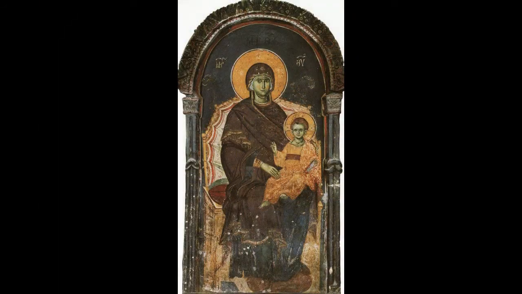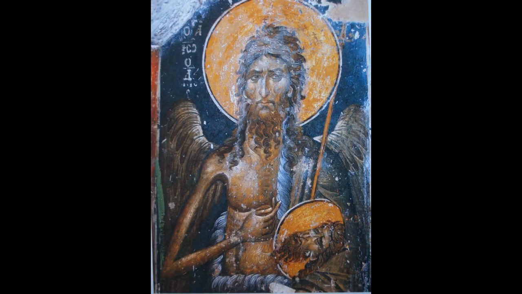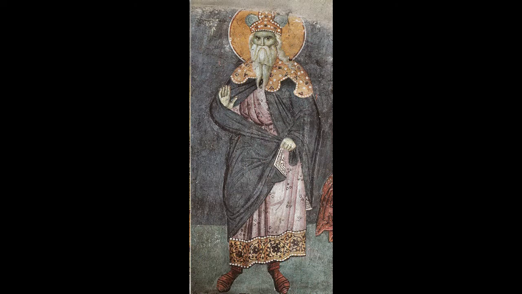One hears of icons being referred to as windows to heaven. But this is a Western understanding of images that has only recently infiltrated the Orthodox Church. Icons don't reveal to us another world, the kingdom of heaven, otherwise hidden away. This is characteristic of Western art, that, using depth perspective, creates a separate world behind the surface of the painting.